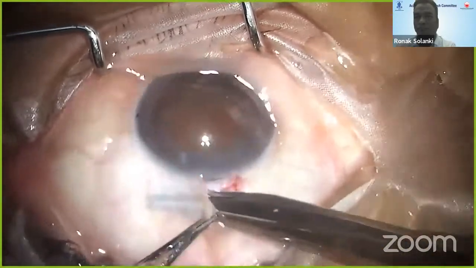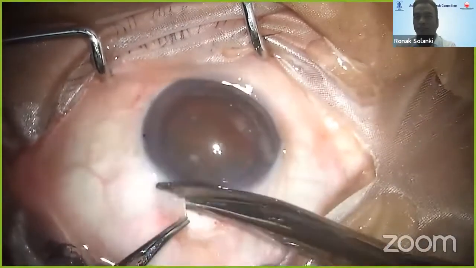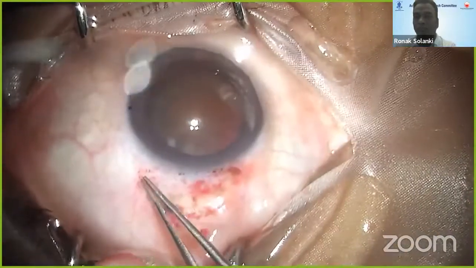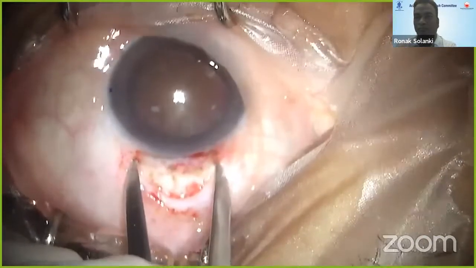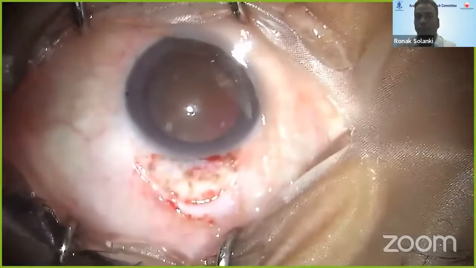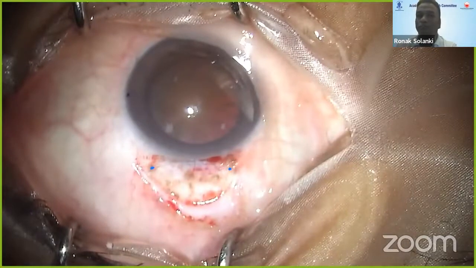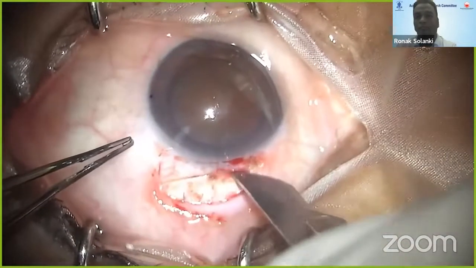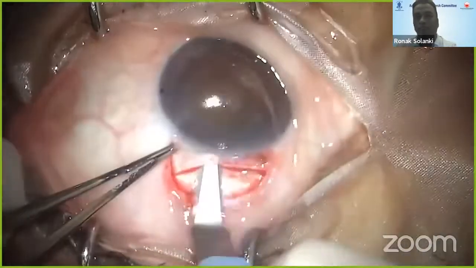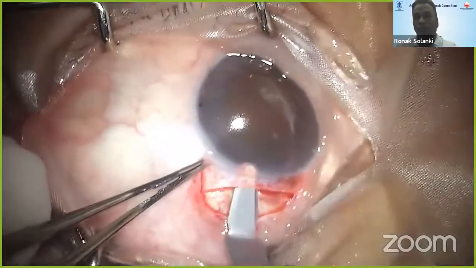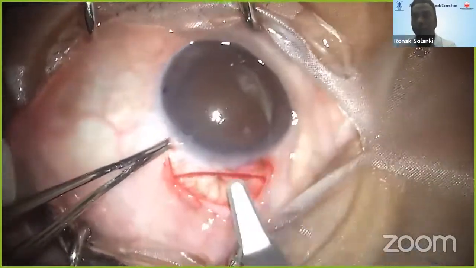Coming to the surgical steps, a conjunctival peritomy was done. Minimal cautery was used. 6 mm guide marks were used for the external incision. You can see them. A slightly larger incision than the marks, around 7.58 mm, was done as an external entry. Sclerocorneal tunnel was fashioned in this way.